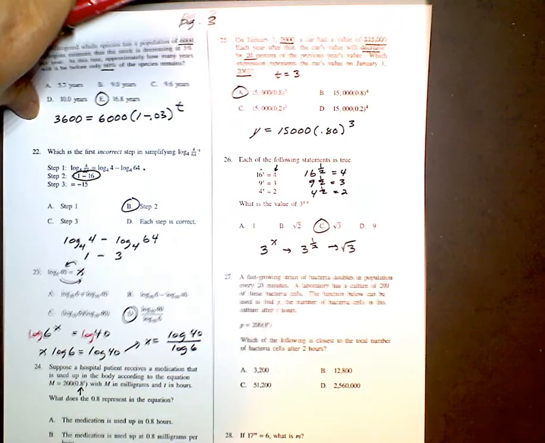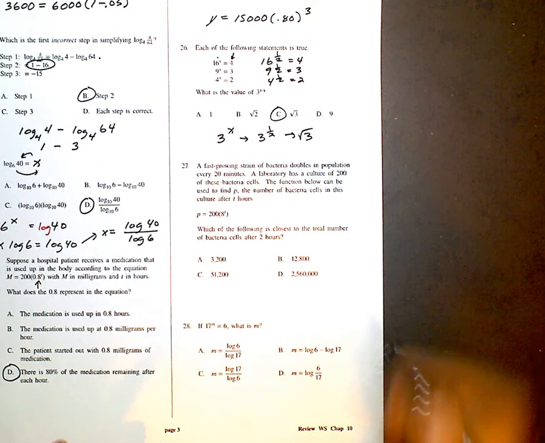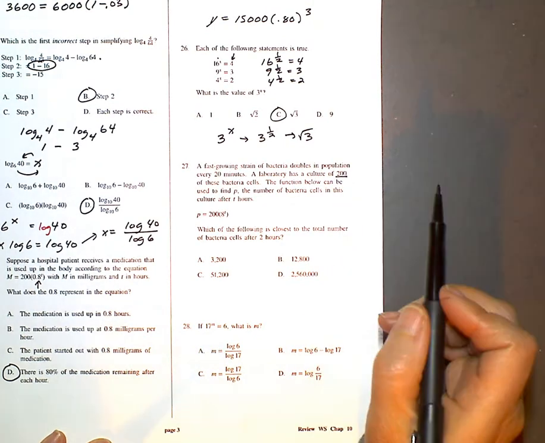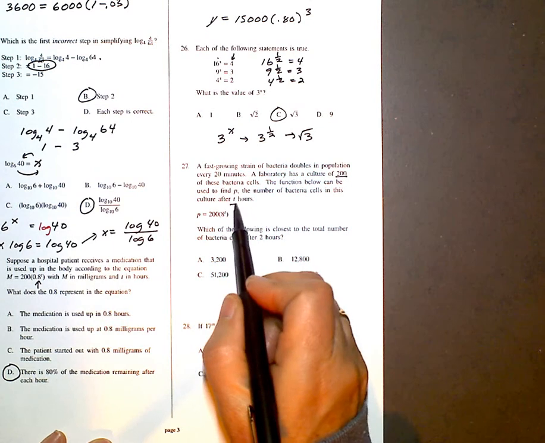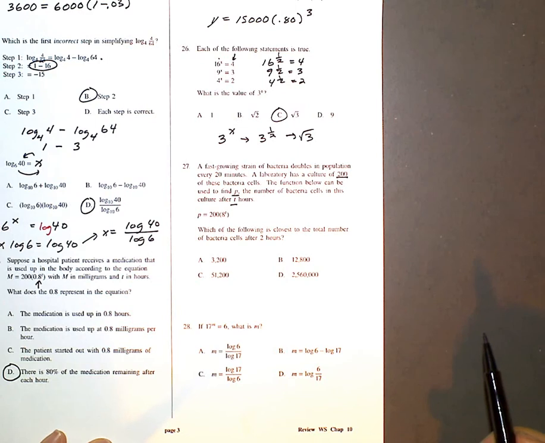Number 27, again, let's see. In this, we have a culture with 200 bacteria cells, and they want to know after t hours, find P, which is the ending amount. So, which is the closest number to the total bacteria after 2 hours?